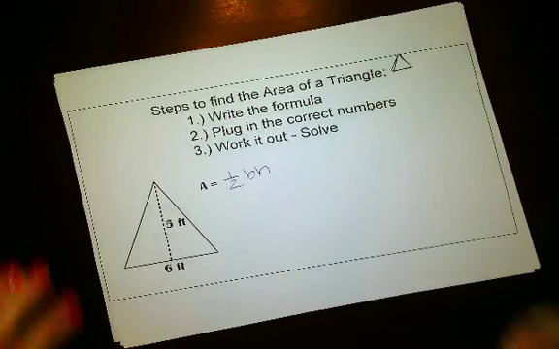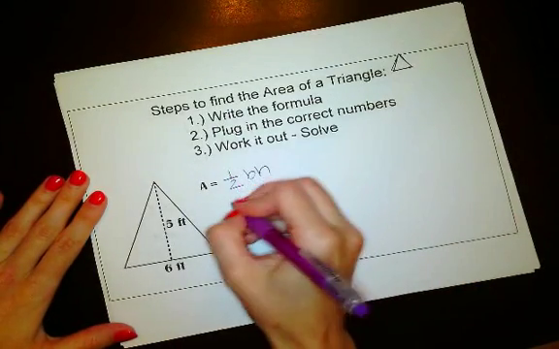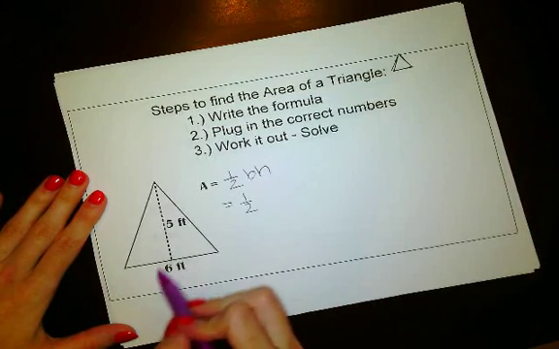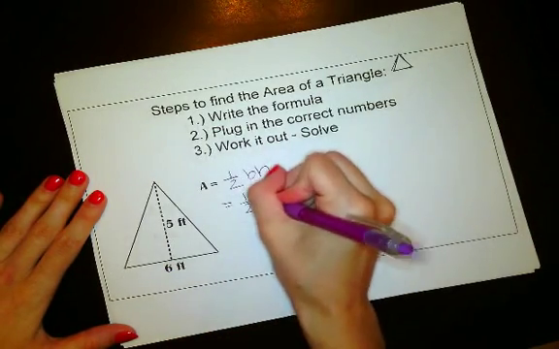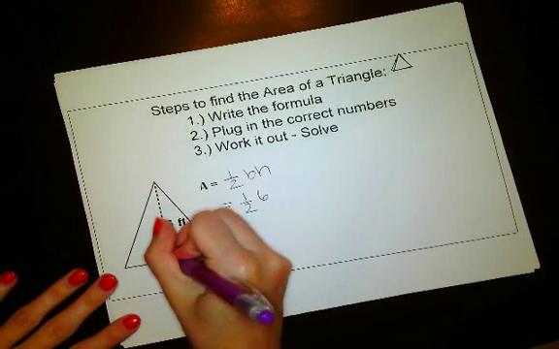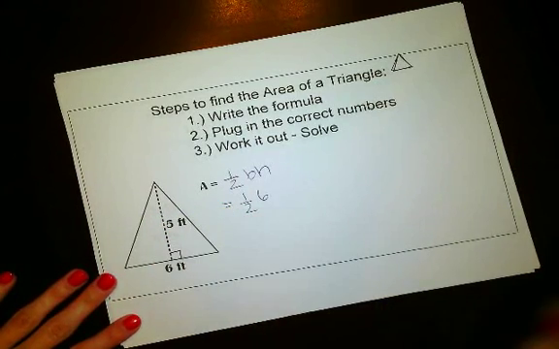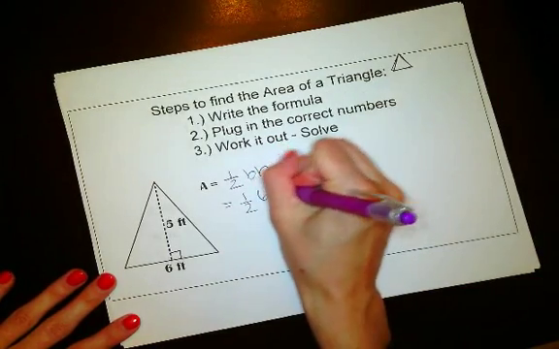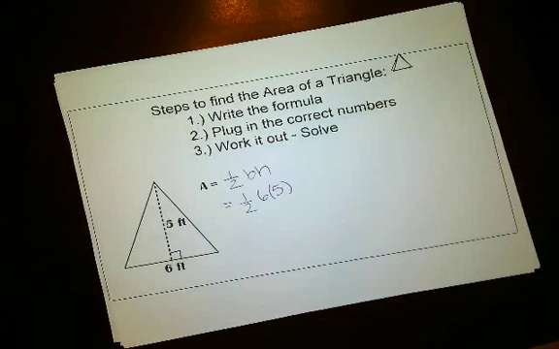Alright. So we're going to go ahead and bring this 1/2 straight down. The base of our triangle is 6 feet. And remember, when we're looking for the height, it always forms a 90-degree angle. Our height will never ever be a slant. So our height is 5 feet.